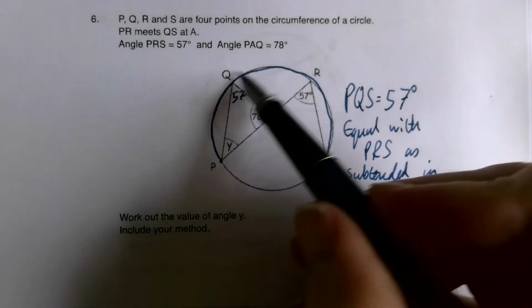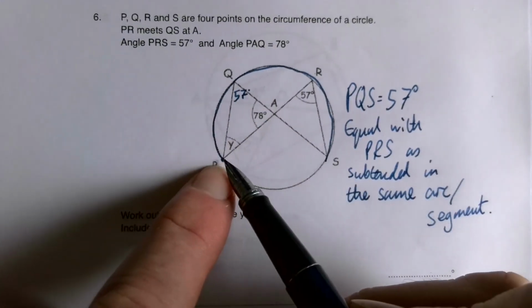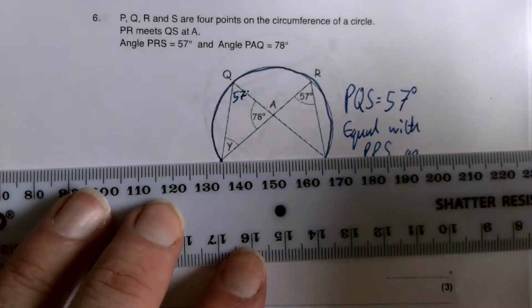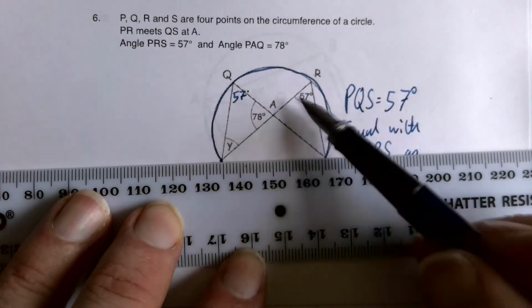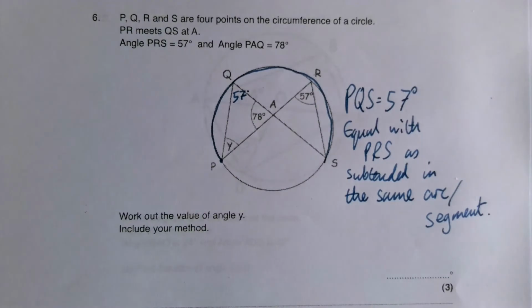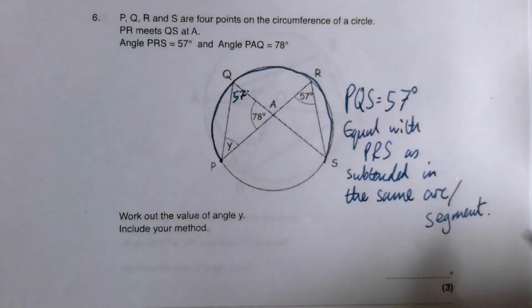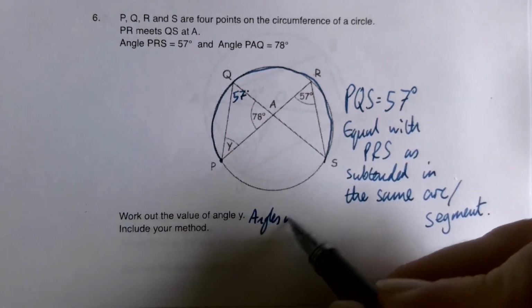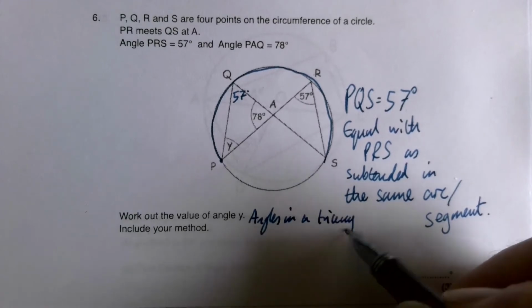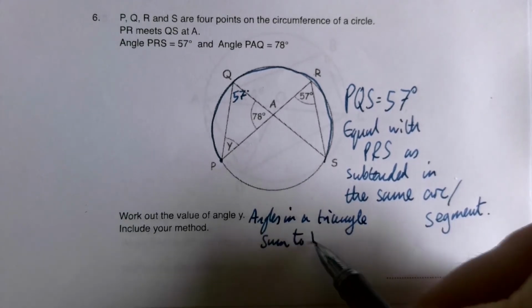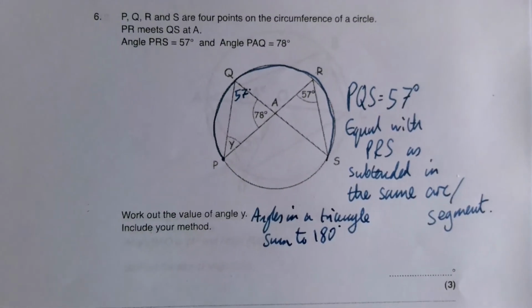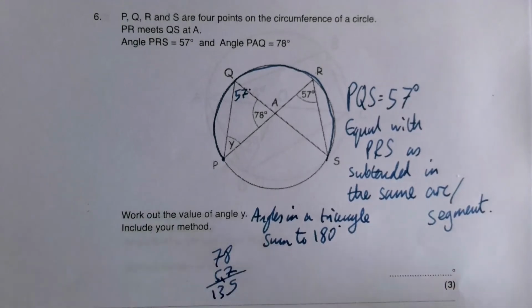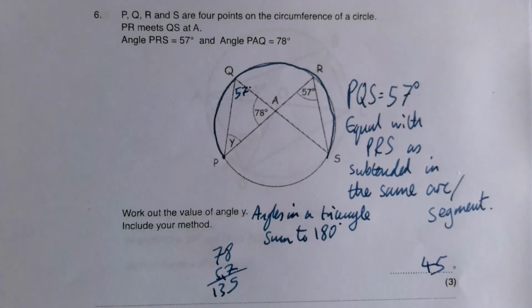because the arc is talking about the line I just drew. The segment is talking about, if I put a straight line across from P to S, it's talking about that part of the circle, if I was to colour all of that in. Right, so now that we've got that, to find y, I've just got a triangle here. So angles in a triangle sum to 180 degrees is fine for our reasons there. Then 78 and 57 makes 135, so that must be 45 degrees to make up to 180.